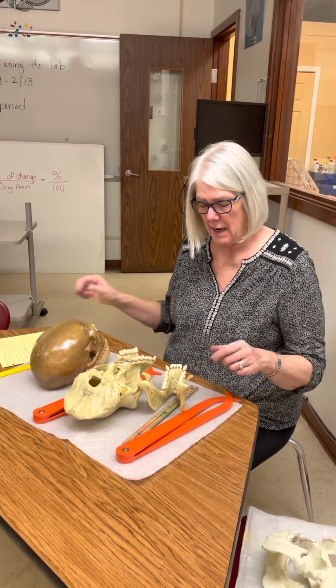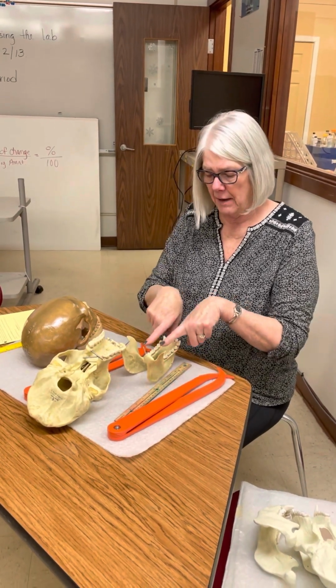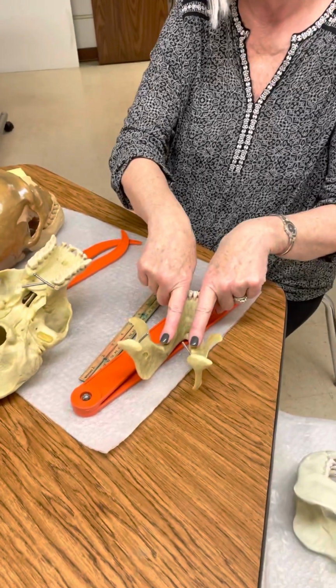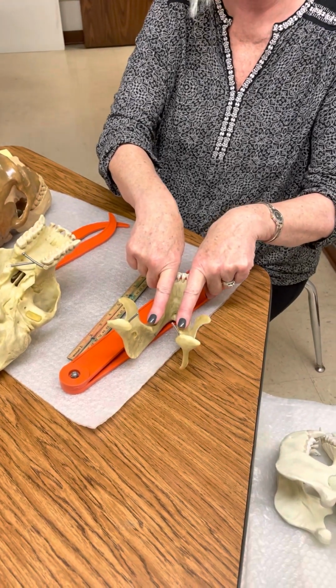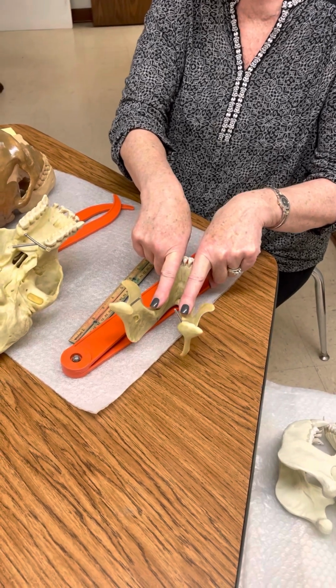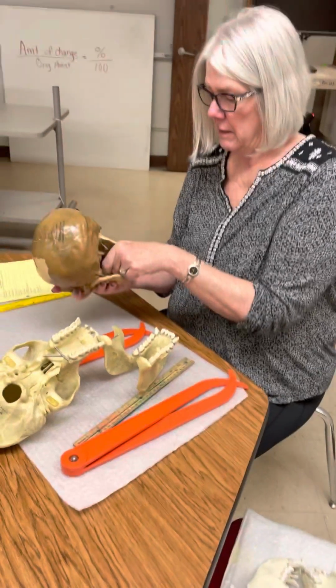So we take these off, I'll just do the gorilla, and it says dental arcade shape, U or V. So we're looking at the jaw. If I lay my fingers along the molars, you'll notice that a U would form. They don't flare out, they're straight-sided. That's U-shaped. Right? Let me show you with Neanderthal.